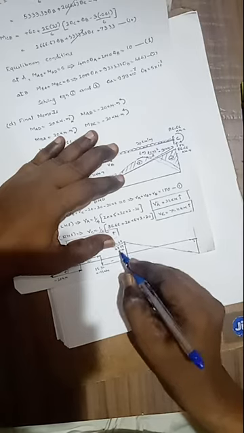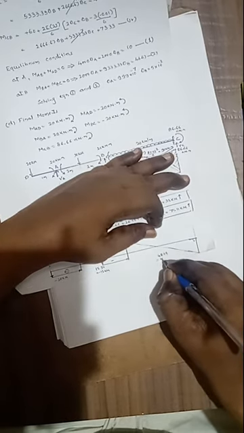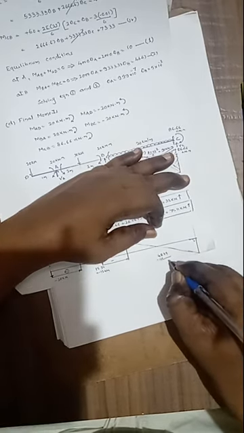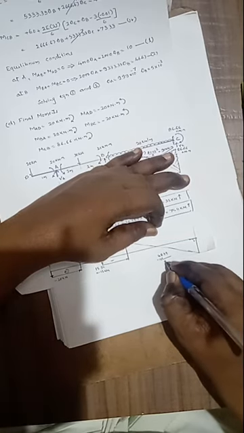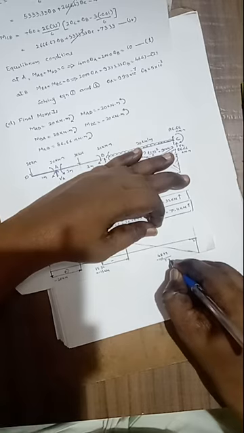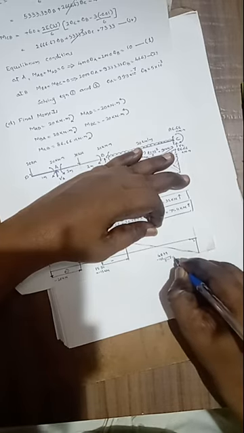Here the shear force changes from 48.39 minus 20 into 6, that is 120. Then that becomes 71.61 kilonewton.